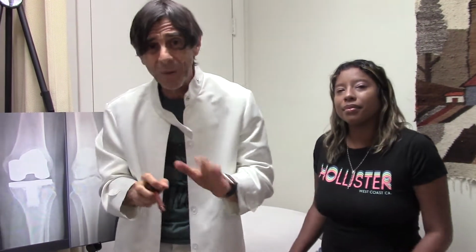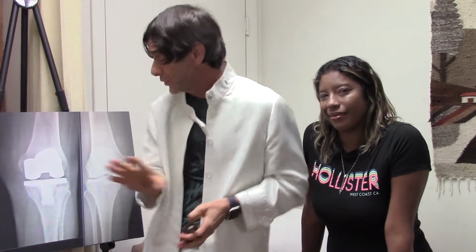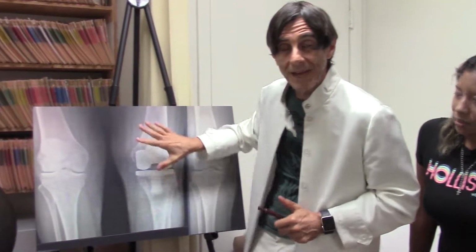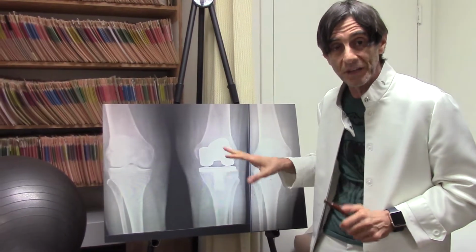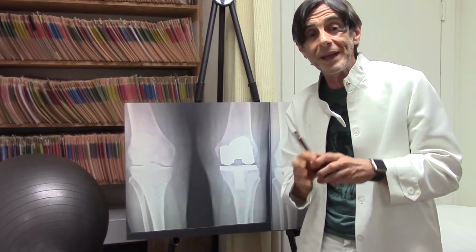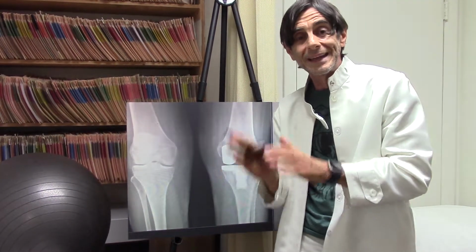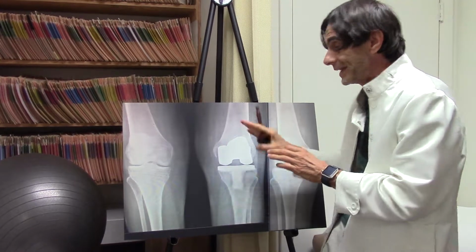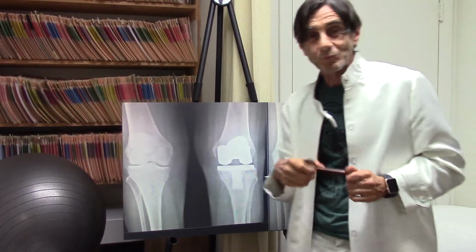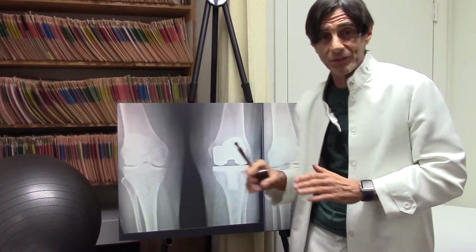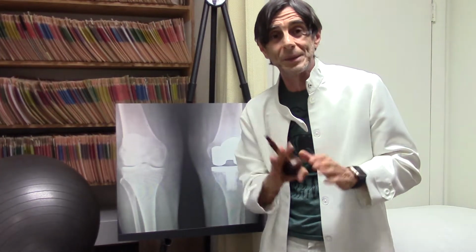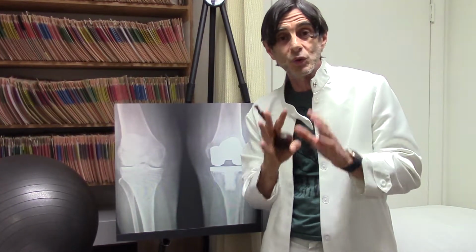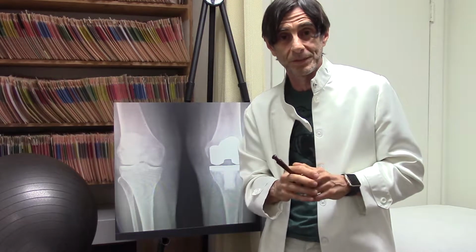But before I do that, I want to show you how you create these objective markers or biometrics on an X-ray film. This will guide you in your interventions, because these metrics describe the structural characteristics of a joint.